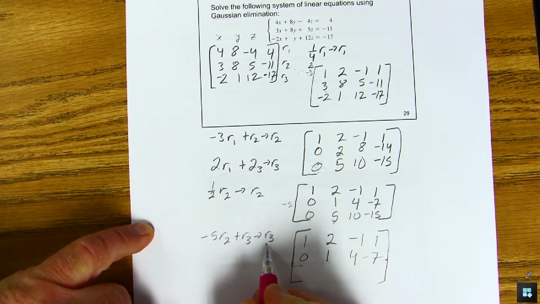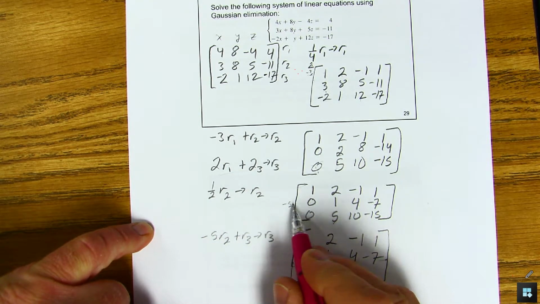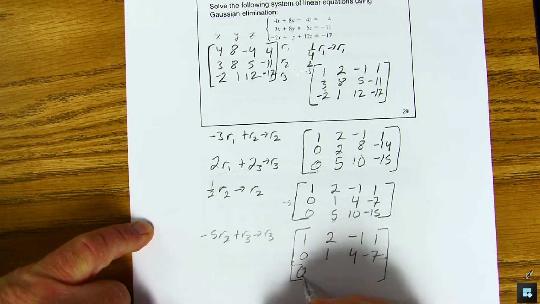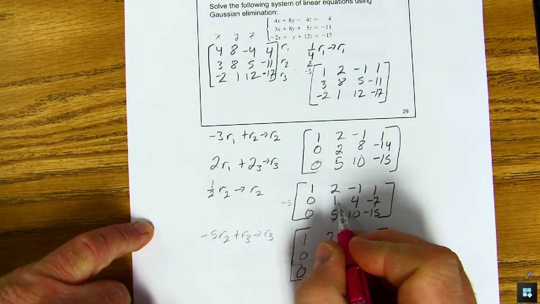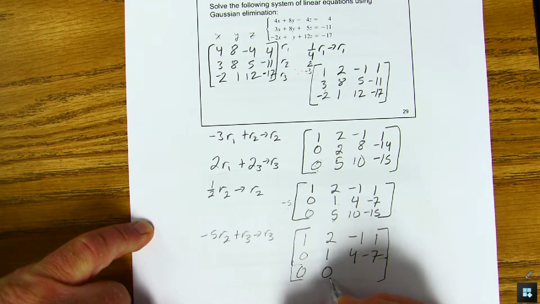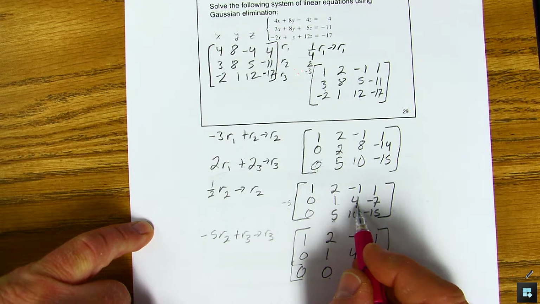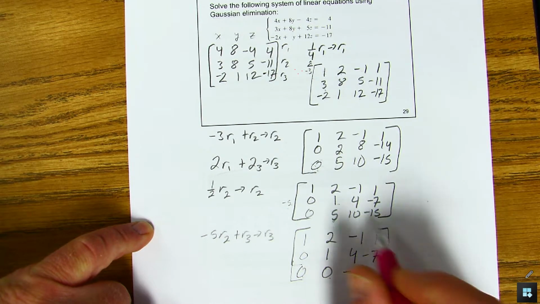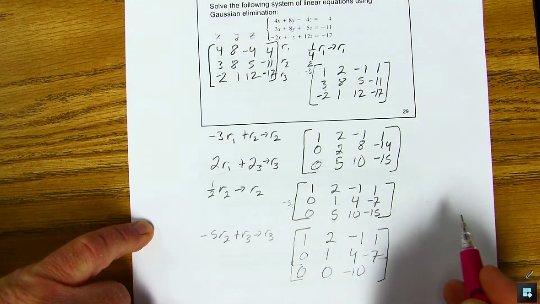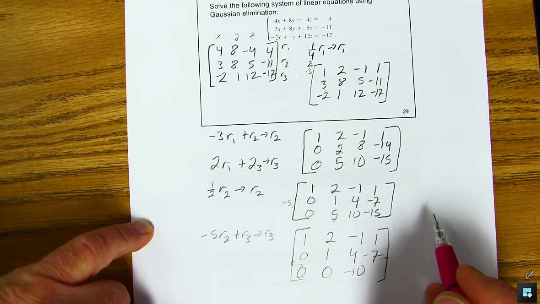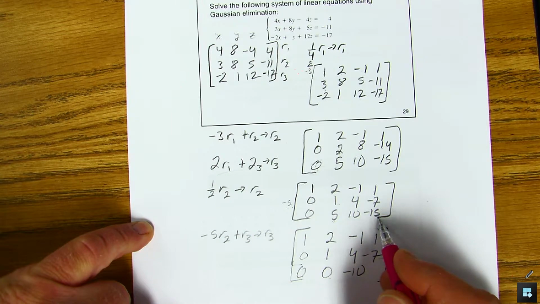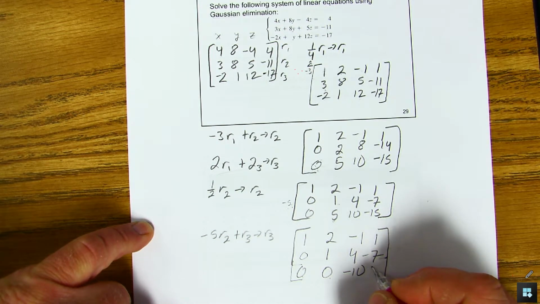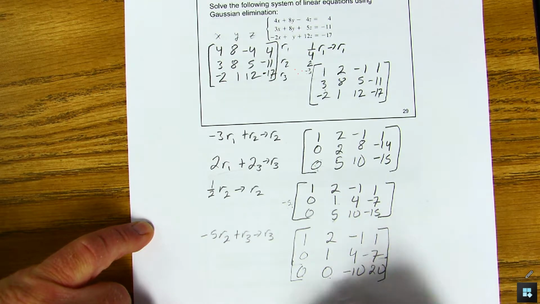We're replacing row 3. So negative 5 times 0 is 0 plus 0 is 0, that goes there. Negative 5 times 1 is negative 5 plus 5 is 0, that goes there. Negative 5 times 4 is negative 20, plus 10 is negative 10. Negative 5 times negative 7 is 35. 35 minus 15 is 20. So there you go.